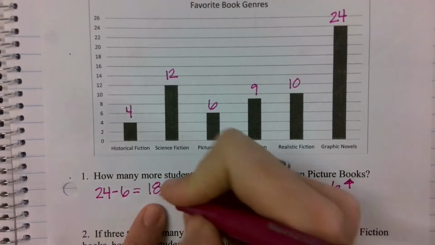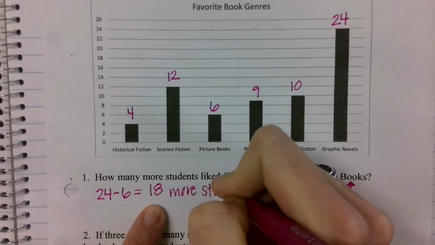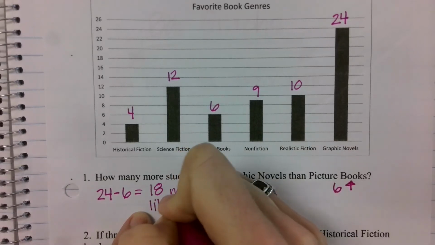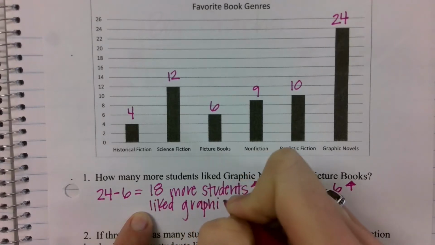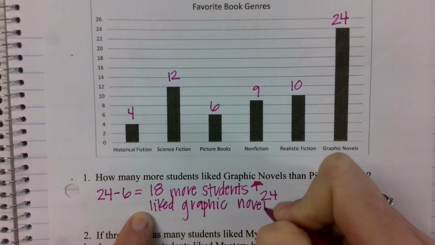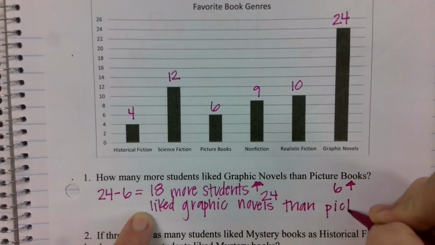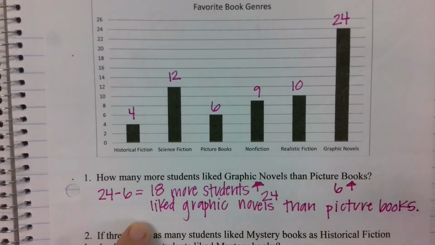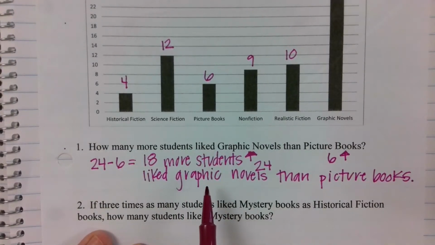So we could say 18 more students liked graphic novels than picture books. "18 more students like graphic novels than picture books." That was just a simple subtraction problem.